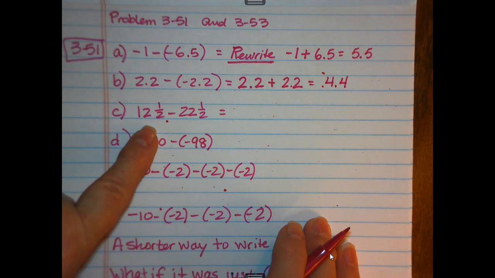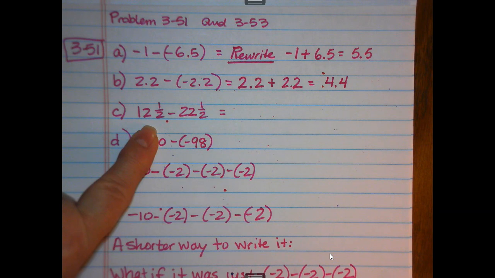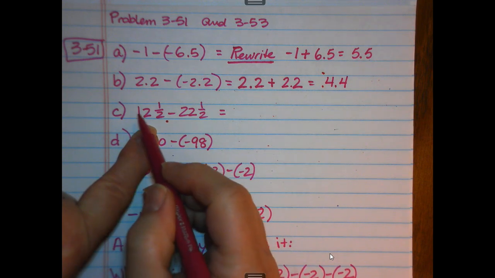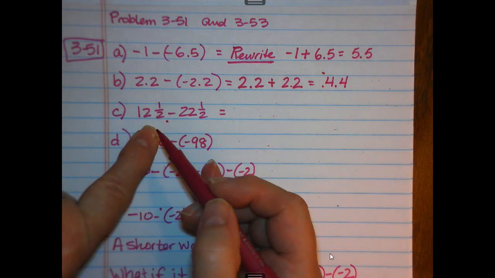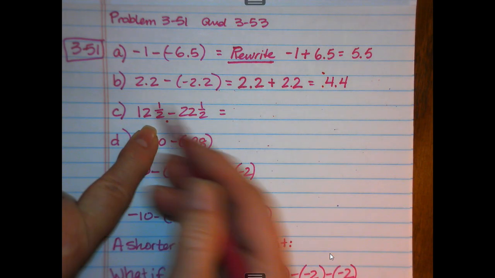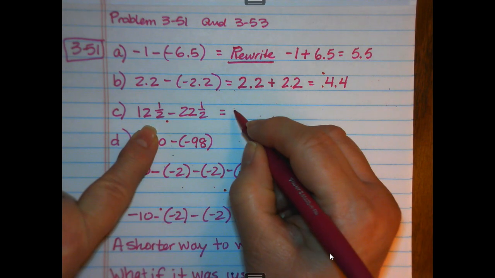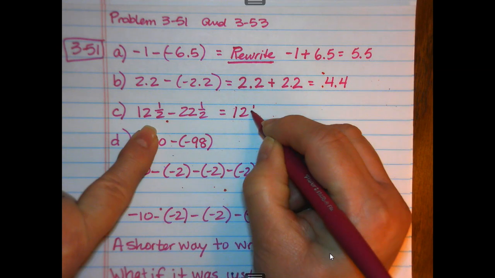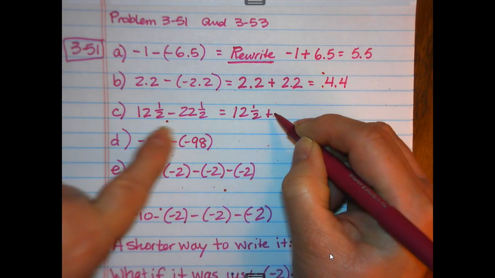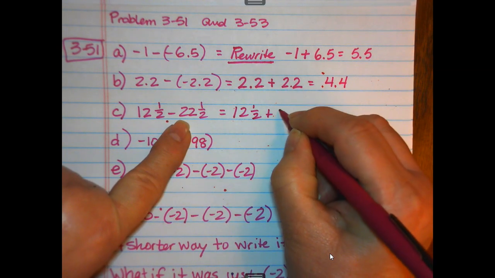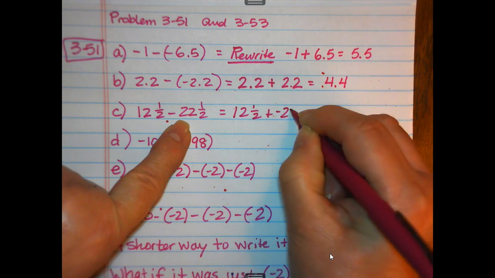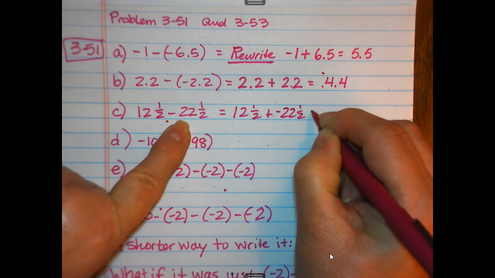This one here, it is kind of complicated to think about having 12.5 and taking 22.5 away, but it would be more complicated if one of the numbers was negative in addition to that. So I could just leave this, or I could go ahead and rewrite it 12.5 plus the opposite of 22.5, which should be -22.5.